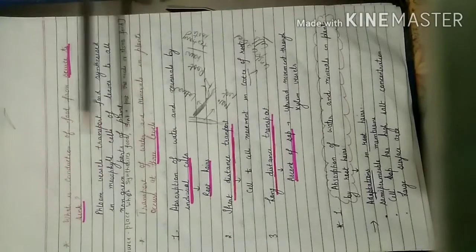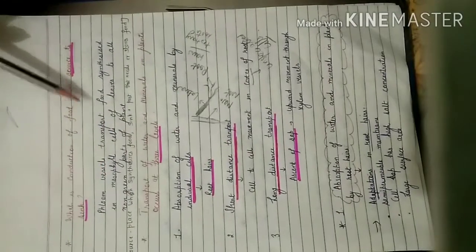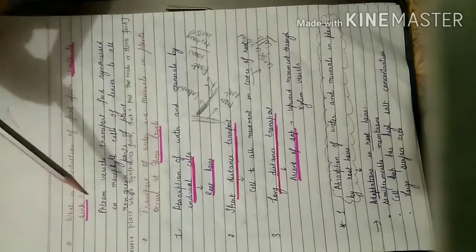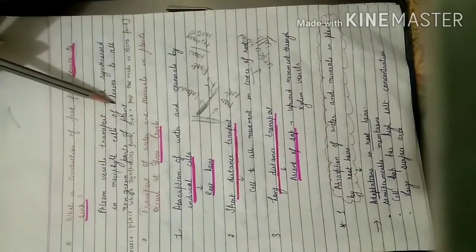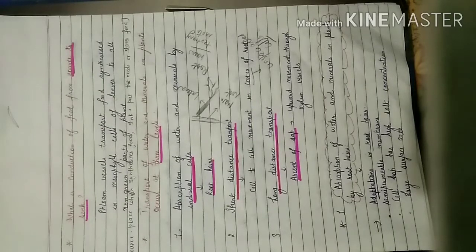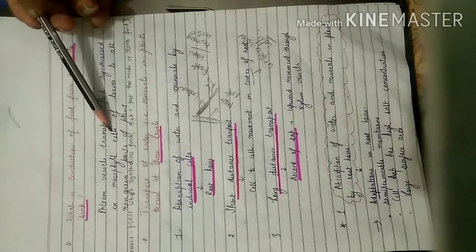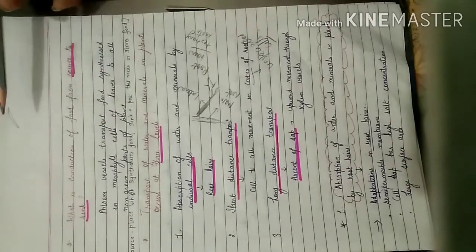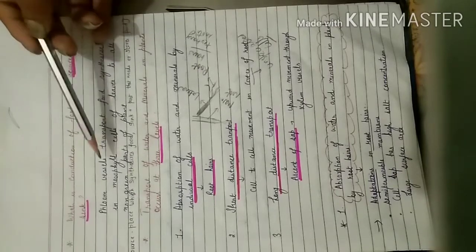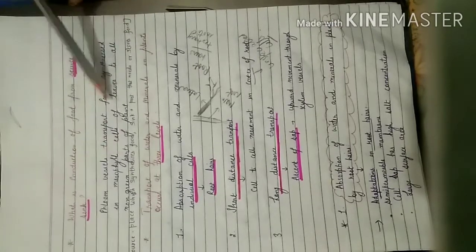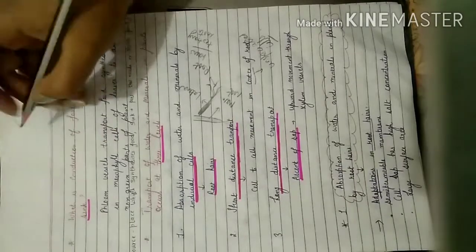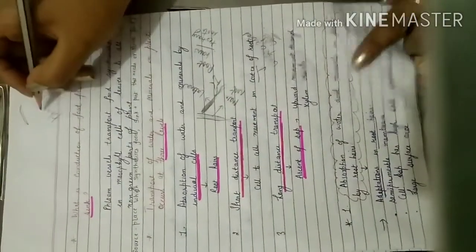Role of phloem vessels is to transport food synthesized in mesophyll cells of leaves to all non-green parts of plant. So first thing you should know, where is food synthesized? Food is synthesized in the plants, in leaves, right? In which part? That is in the mesophyll cells. Mesophyll cells are there in leaves, which prepare food through the process of photosynthesis.